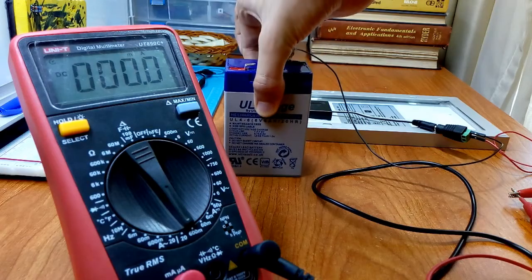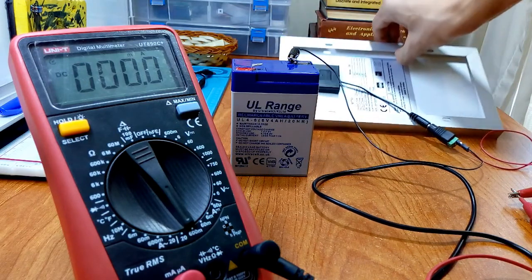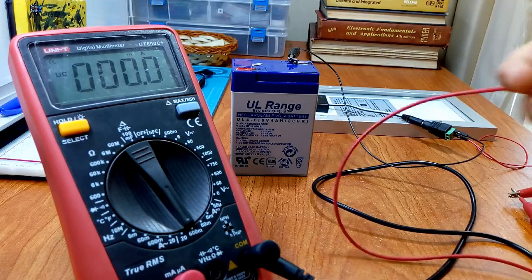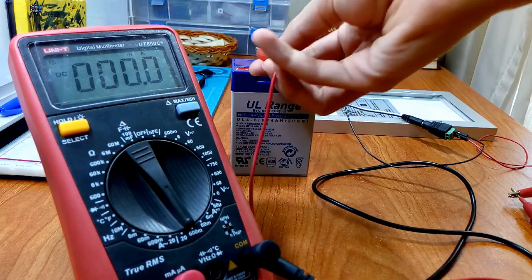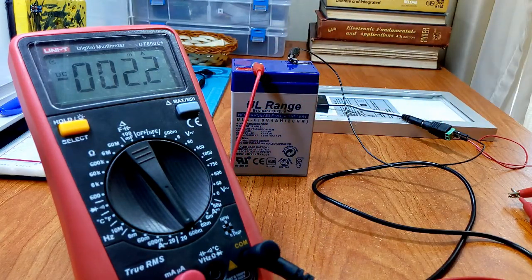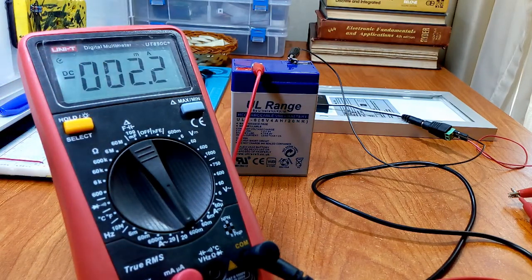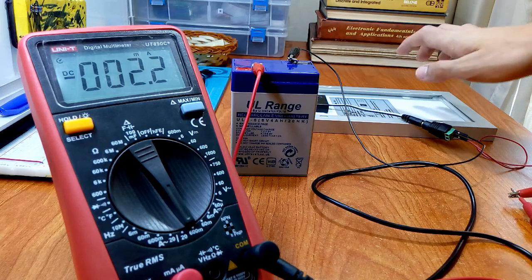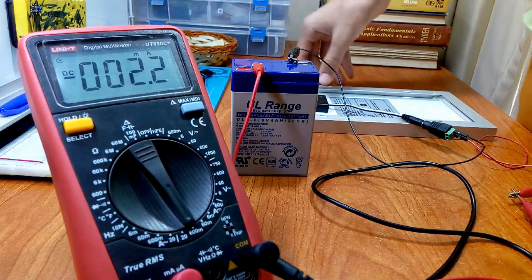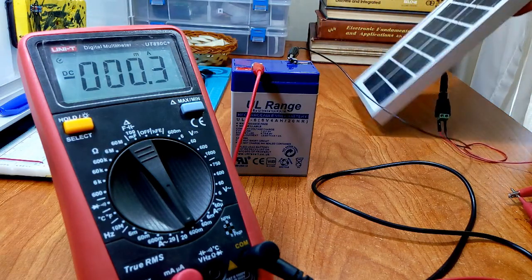One problem when charging batteries using solar cells is a problem called reverse charge. Actually, solar cells work as an LED when there is no light or they are not outputting voltage. So this multimeter is in current measurement mode and it should show a positive current when the solar cell is putting current into the battery. But now it's actually pulling current out of the battery, around 2.2 milliamps.